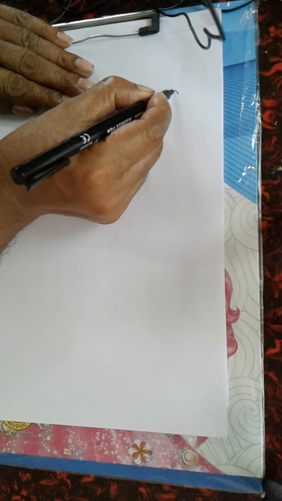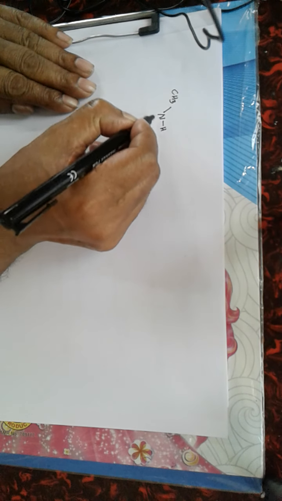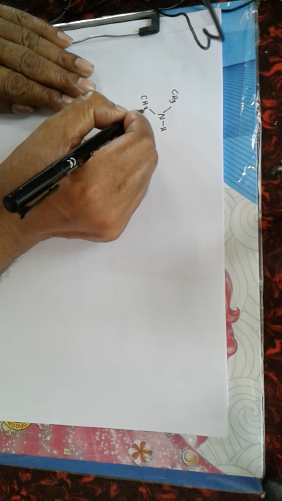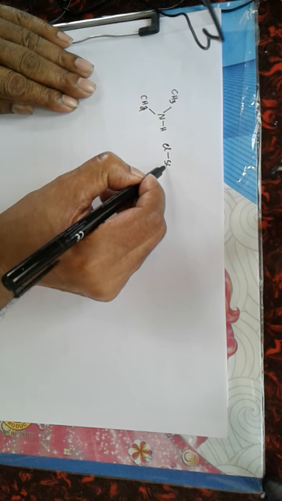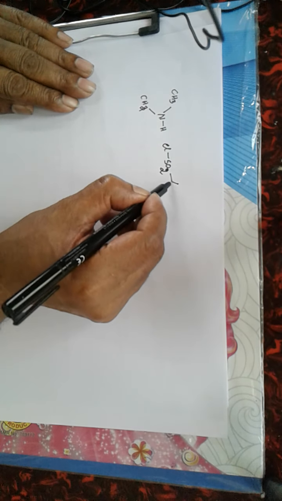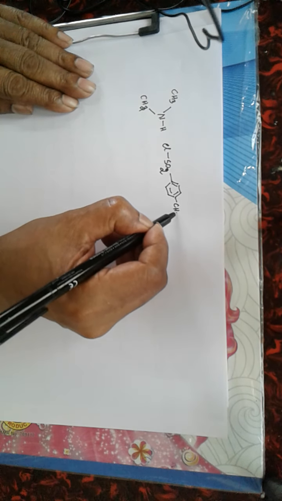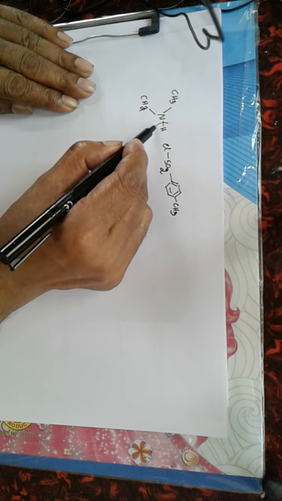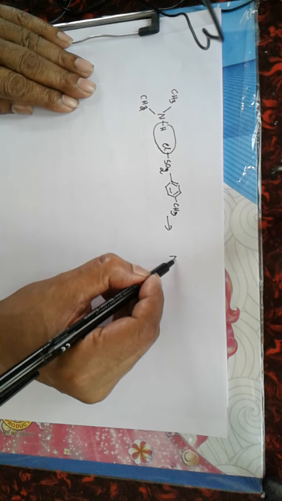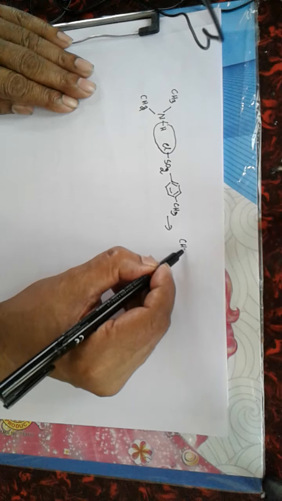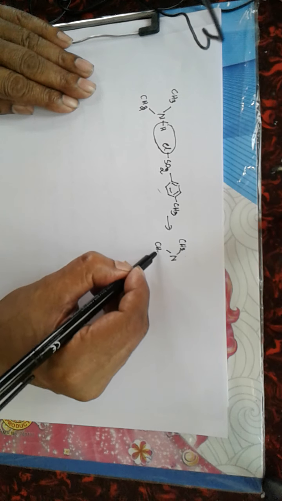See, for example, CH3NHCH3, this is a secondary amine. There is an NH bond here, and that will react with the para-toluene sulfonyl chloride. The chlorine atom combines with the H from the NH bond, and we get a solid derivative. The solid derivative is due to the high molecular weight of this para-toluene sulfonamide structure.